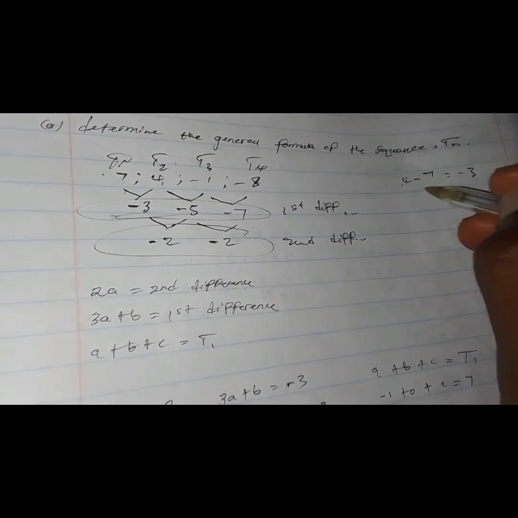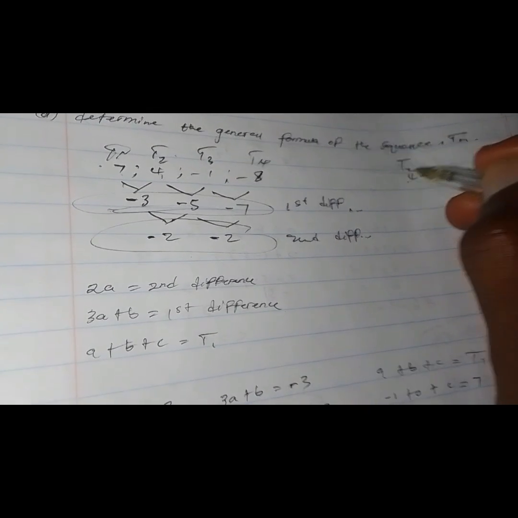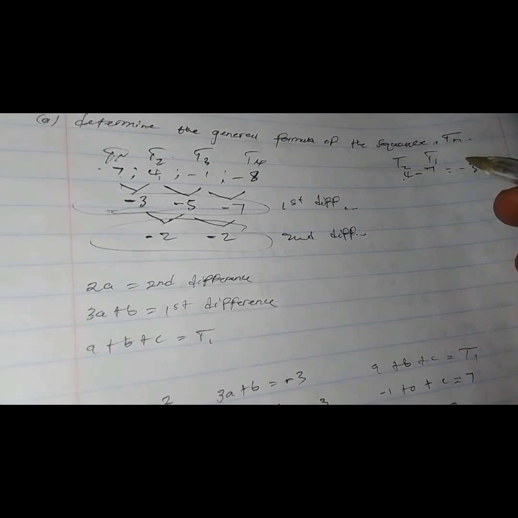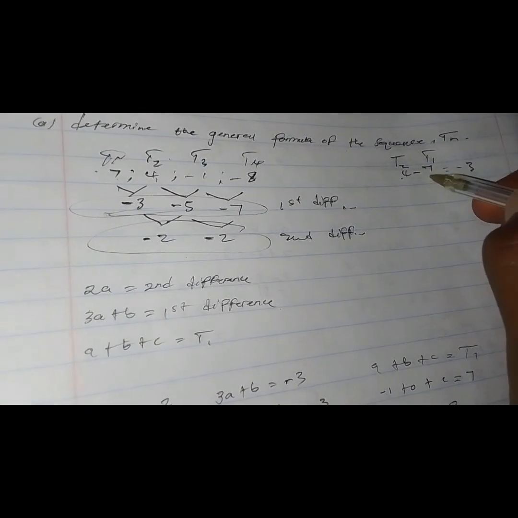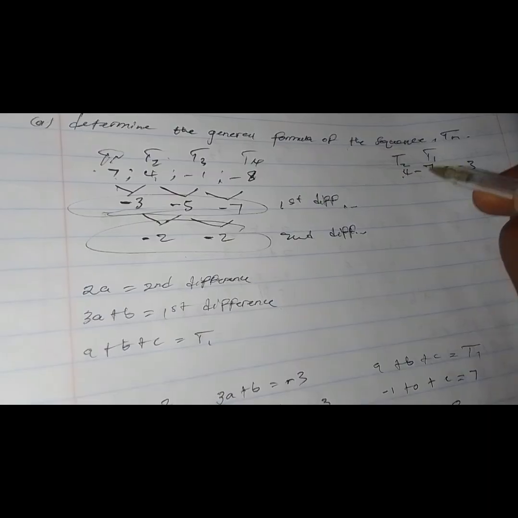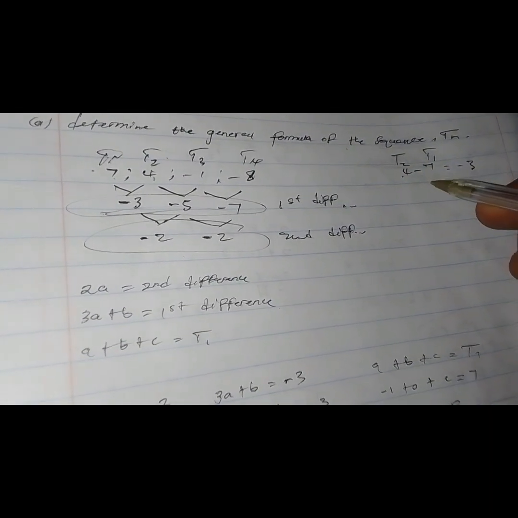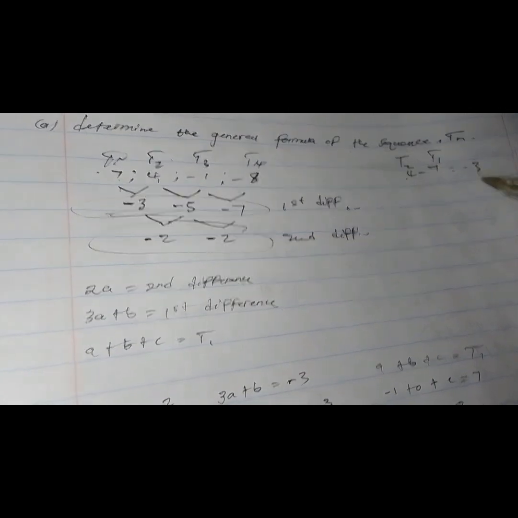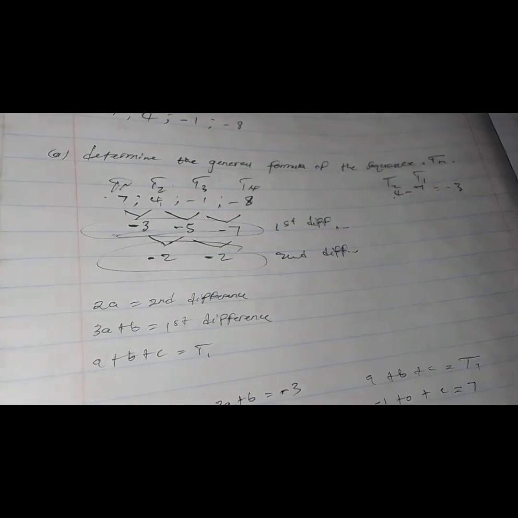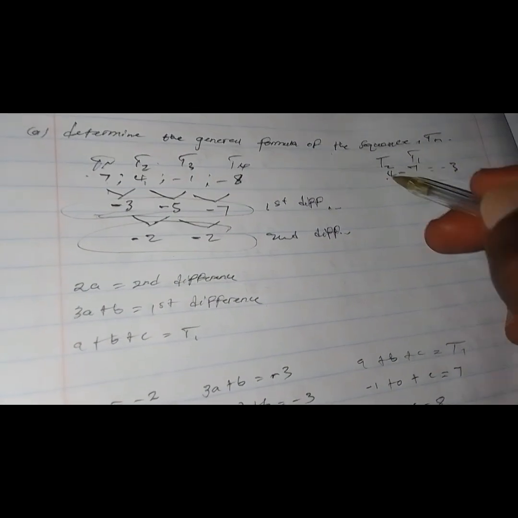But this is our term 2, and this is our term 1, right? So here you're looking at the sign of the bigger number. 4 minus 7. This is how you do this, guys. So we're gonna get -3. This 3 comes from 7 minus 4.